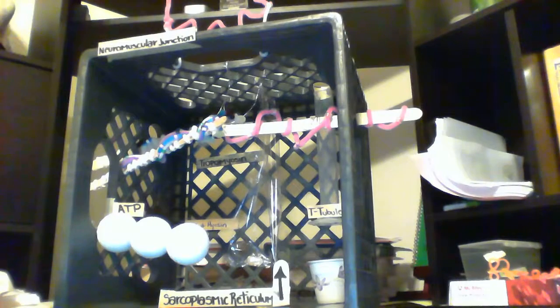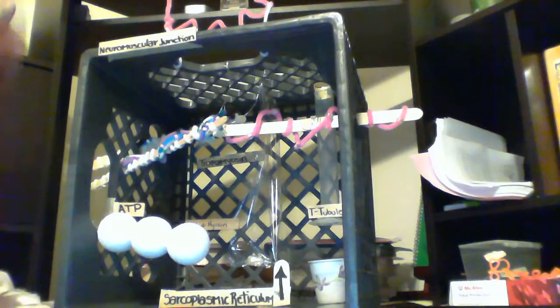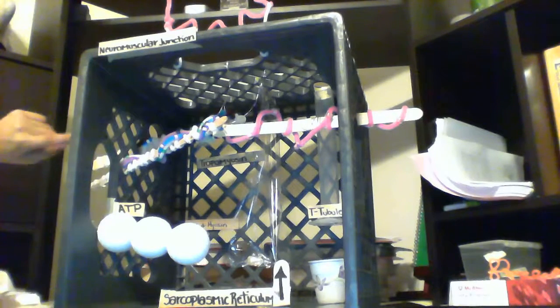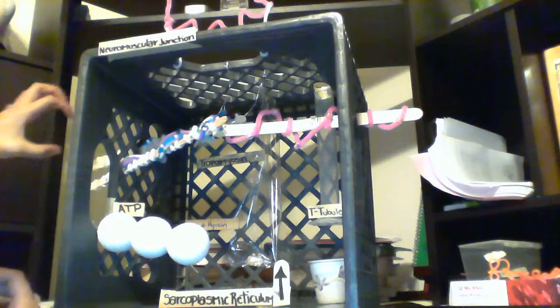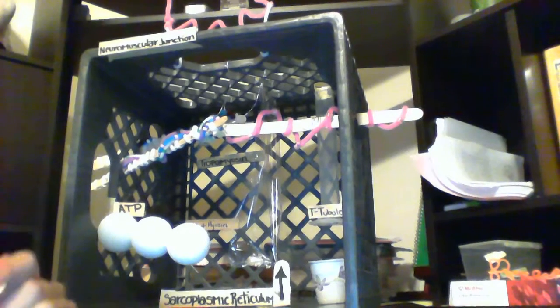The contractions usually are due to the sarcomere shortening from both sides. So not only is it pulling from this way, but this myosin is also pulling from both directions. So it's also pulling in from the actin that would be on this side.